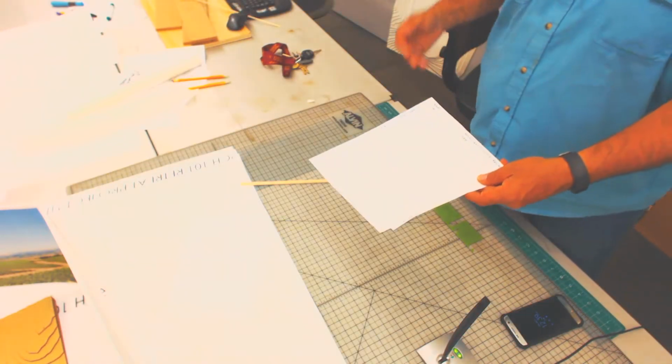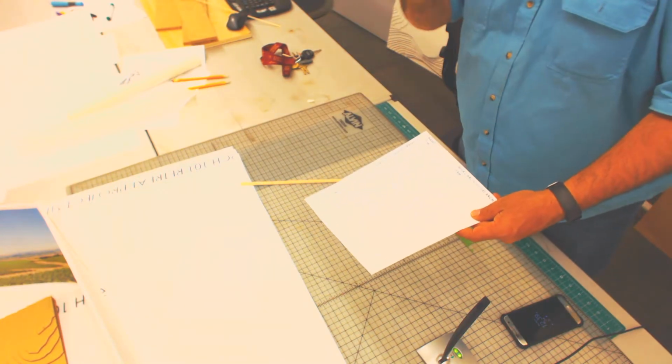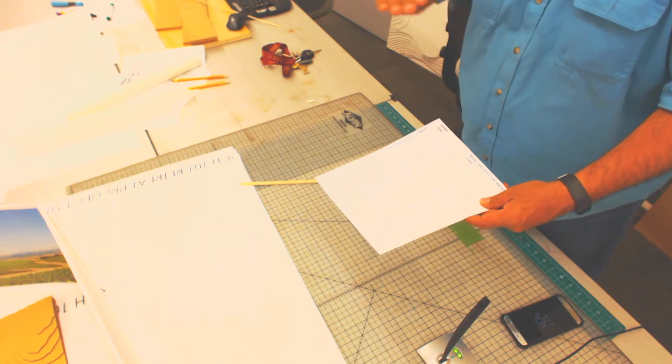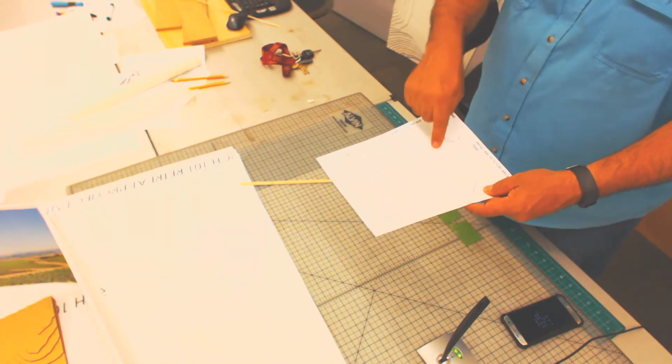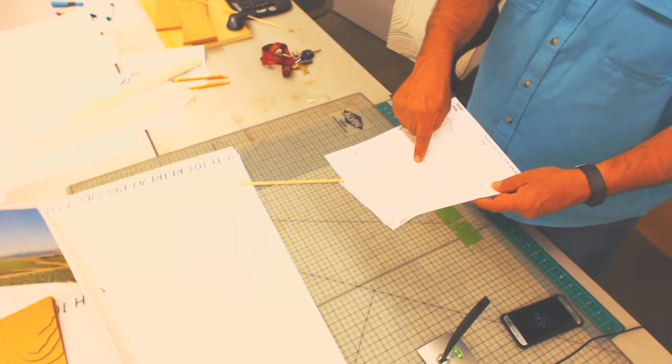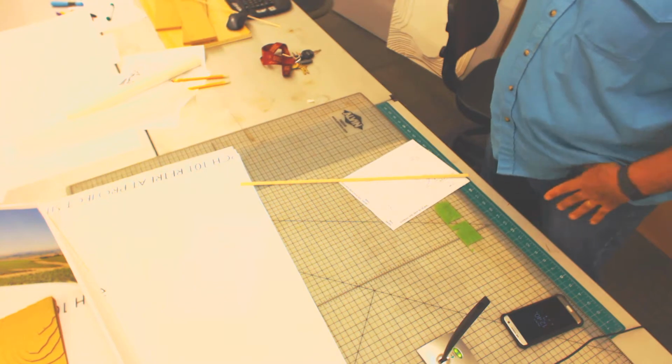So one of the things you need to understand when looking at one of these drawings is which way is higher and which way is lower, because all of these lines represent a height above sea level. We talked about that in the last project, correct?